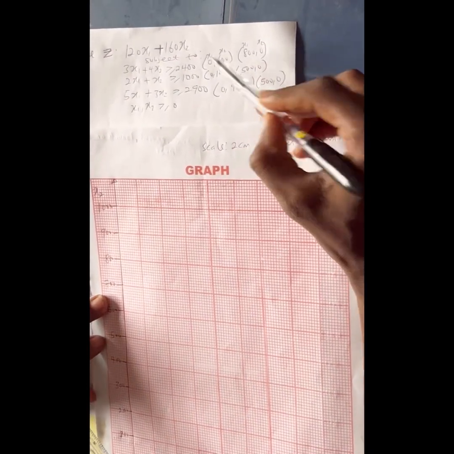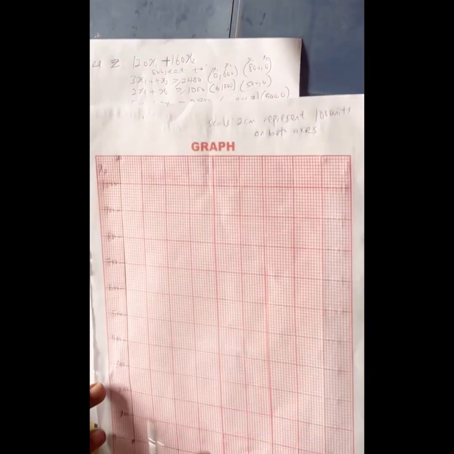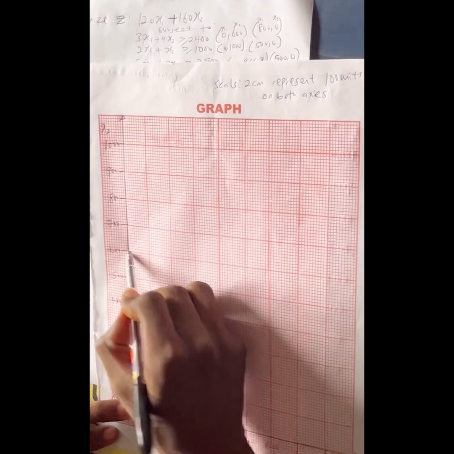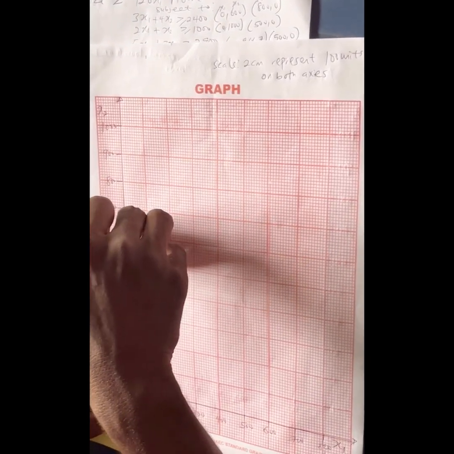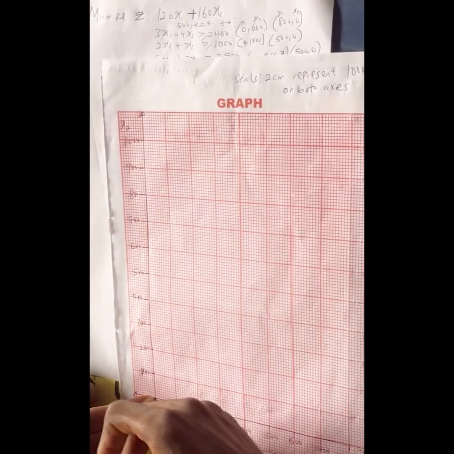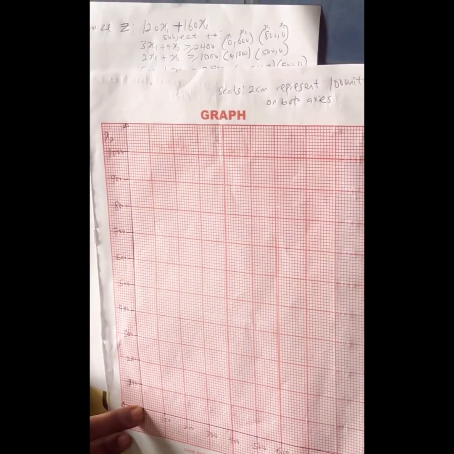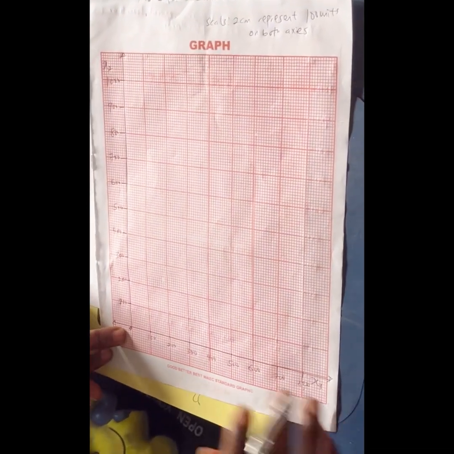When x1 is 0, my x2 is 600. So it's on the axis, on a straight line, so I don't need to draw it. When x1 is 800, my x2 is 0. So it's also on a straight line, so I don't need to draw it.